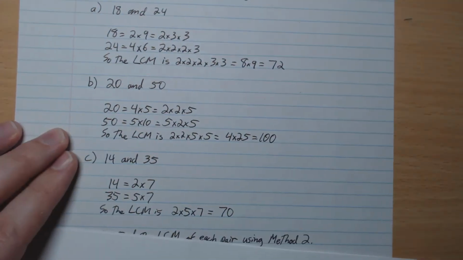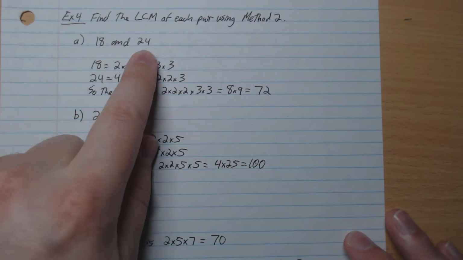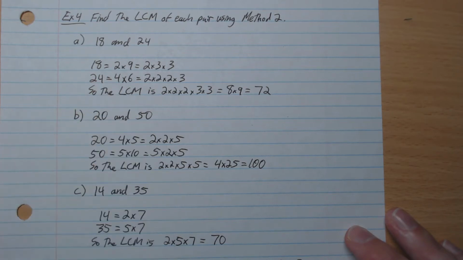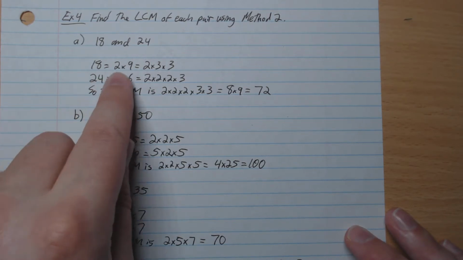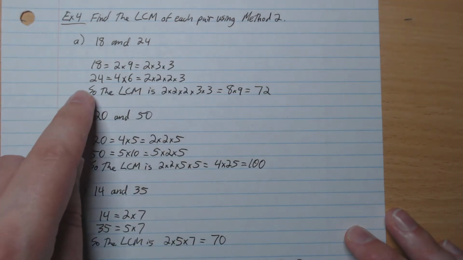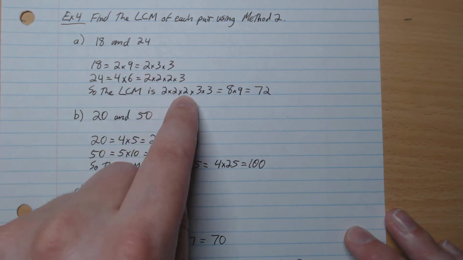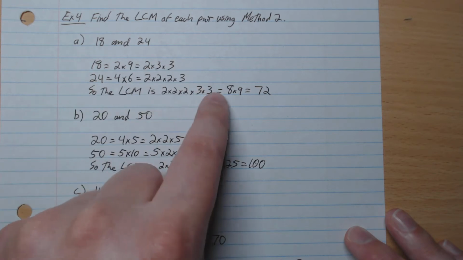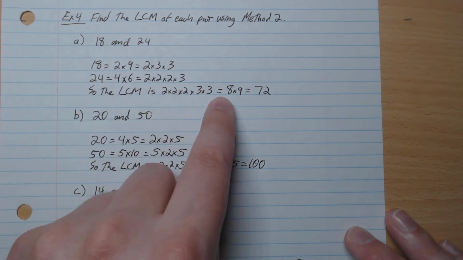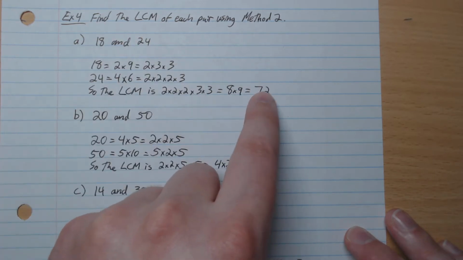So let's go ahead and find the exact same numbers, but with a different method. So method 2, 18 and 24. So we factor 18 into its prime factors form. So 2, 3, 3. 24 is 2, 2, 2, 3. So the most 2's is this one, 1, 2, 3. And the most 3's is that one, 3, 3. So we go 2, 2, 2, 3, 3, which is 8 times 9, gives us 72. So the lowest common multiple here is 72.